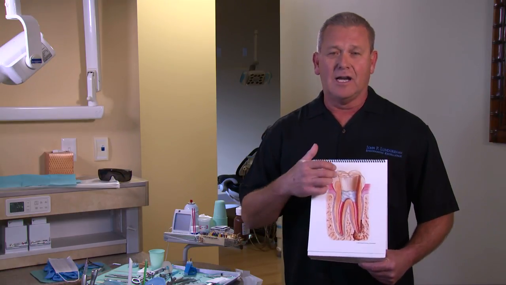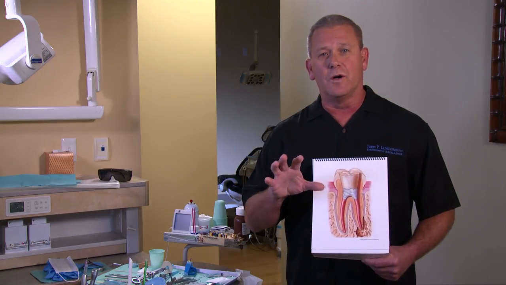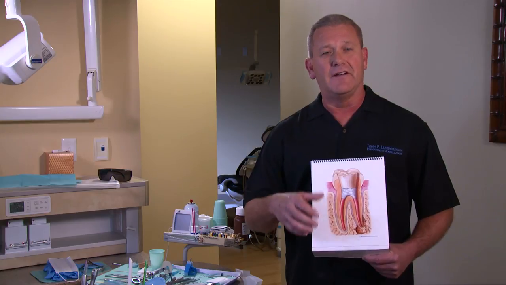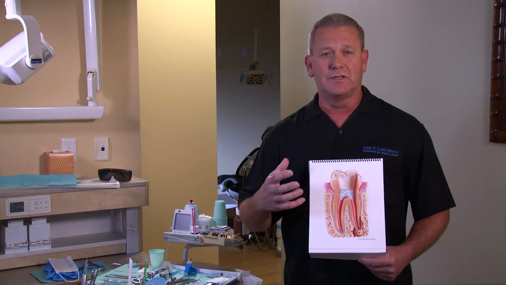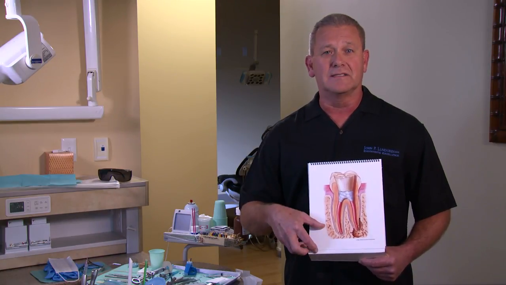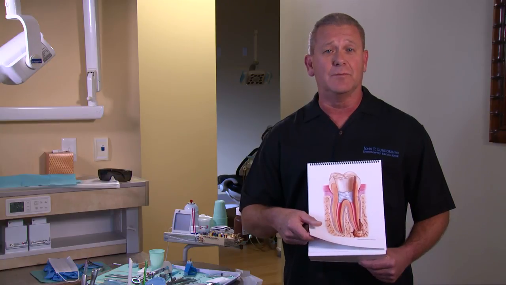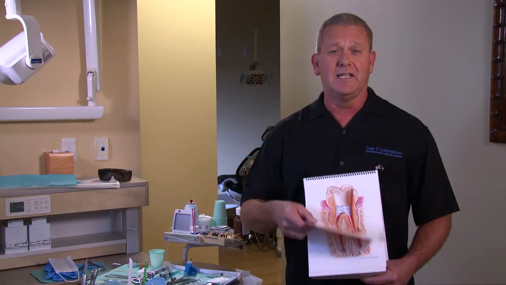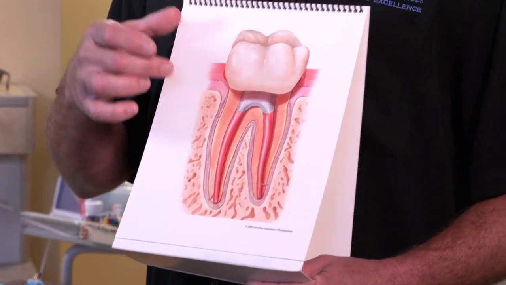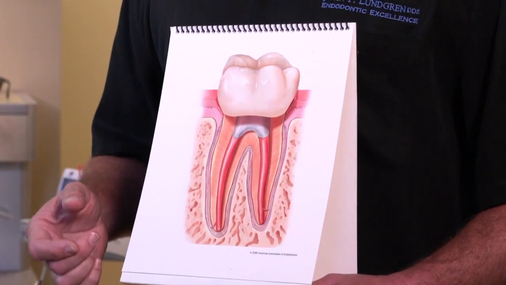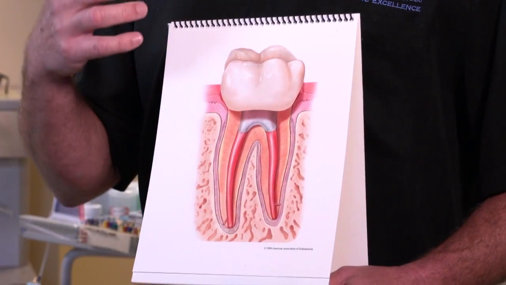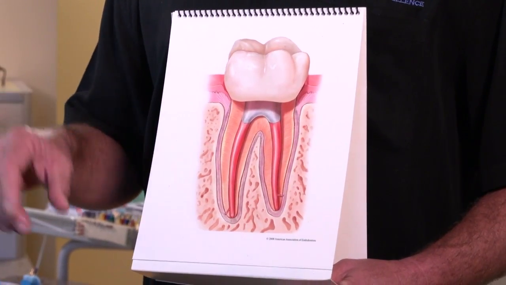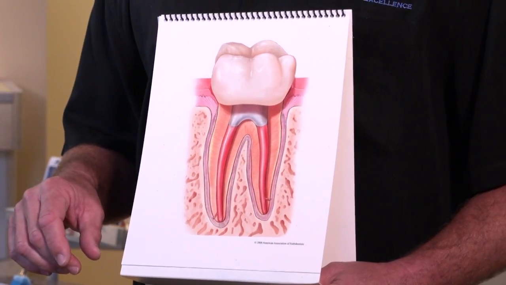Now, after we're done, we like to wait 1 or 2 weeks before you see your general dentist. And if you have any symptoms or problems with the tooth, we want you to call us because we want to see you. There may be a problem and we need to address it. But if it's feeling fine, you make your appointment. We like to have the crown or the permanent restoration completed within a month. 1 to 4 weeks is a good window to get the permanent restoration done.